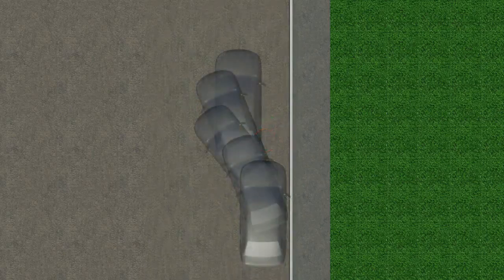This is the trajectory of our car. First we had shifted to the right, and then we have aligned the car. The example we have just discussed is, in a sense, similar to parallel parking. The idea is to move the car closer to the curb.